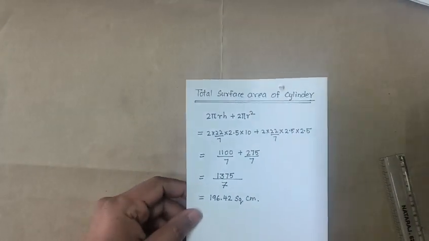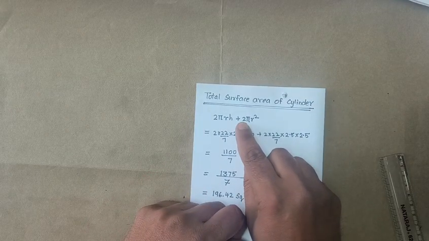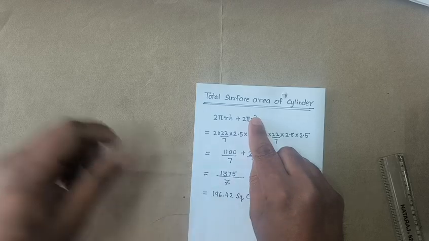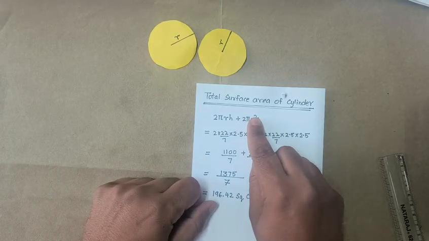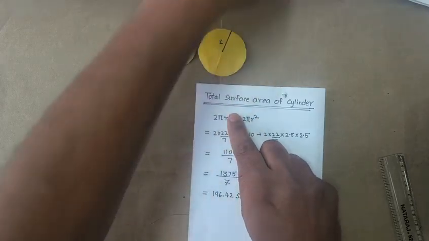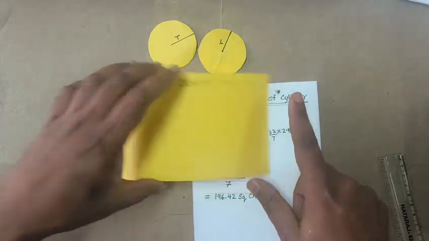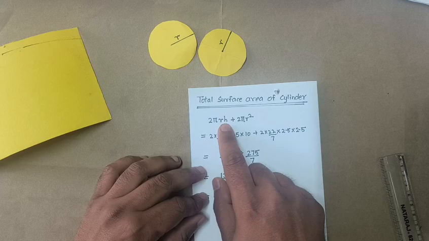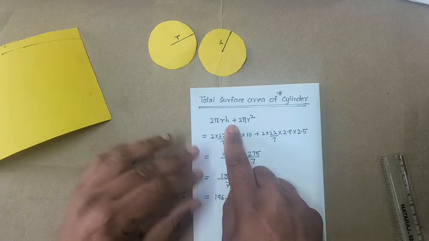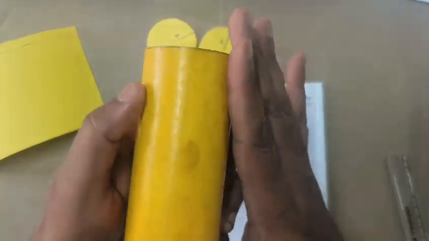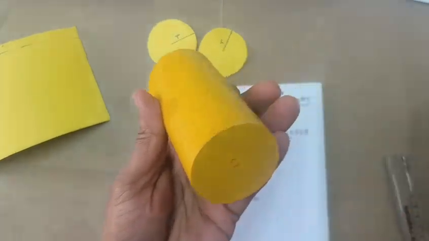So what does that do for us in terms of a formula? Our formula becomes 2 times pi r square. These are the two circular faces, and 2 pi r times h. So that is 2 pi r h. So the total surface area of a cylinder is 2 pi r h, that is the curved surface, plus 2 pi r square, which is the two circular surfaces.